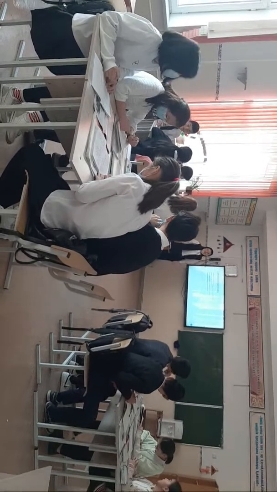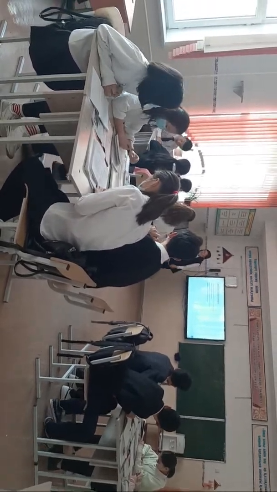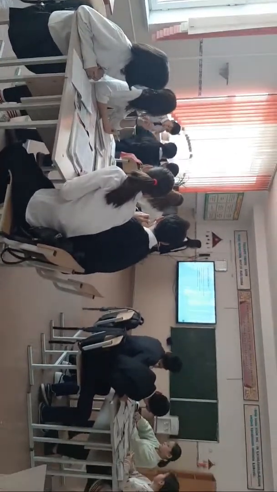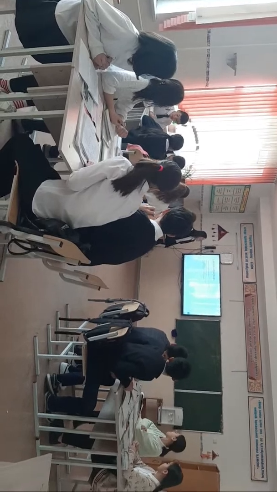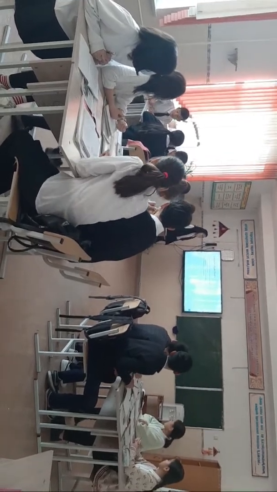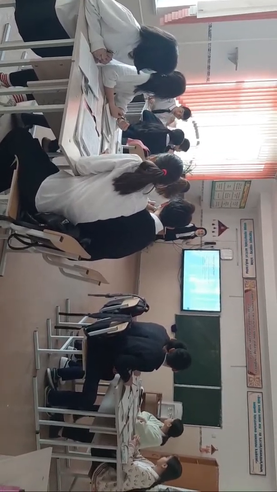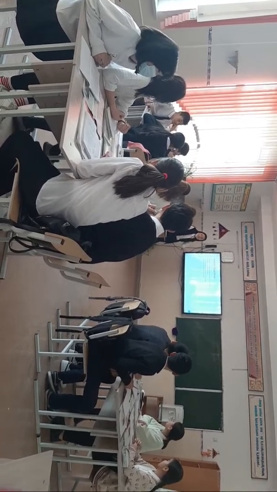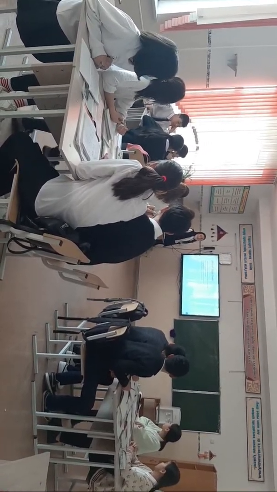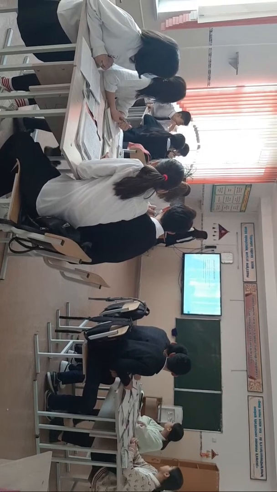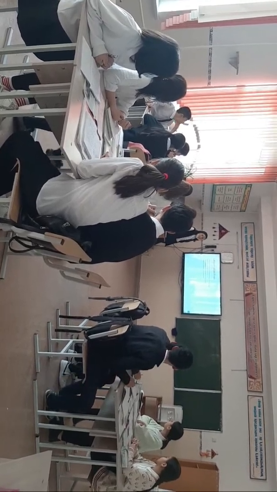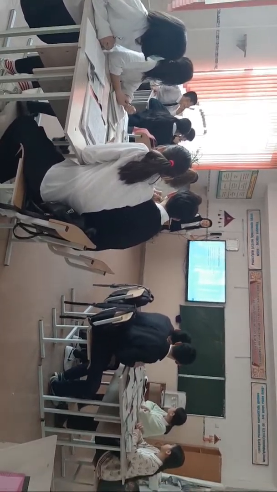So now look at the whiteboard. The lesson objectives of our lesson are to understand the history and types of rock art in Kazakhstan. So you will learn more. You will get more information about rock art, about types of rock art, about the history, and so on. And next, identify the main idea of the text. So you will work with the text.